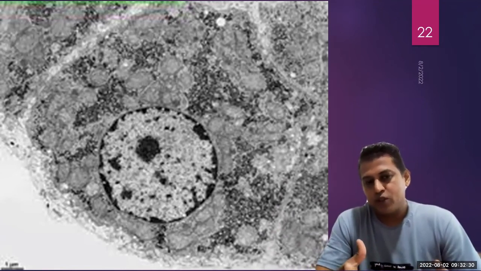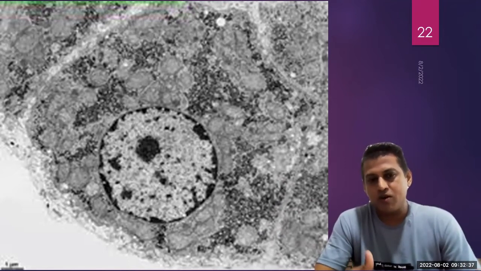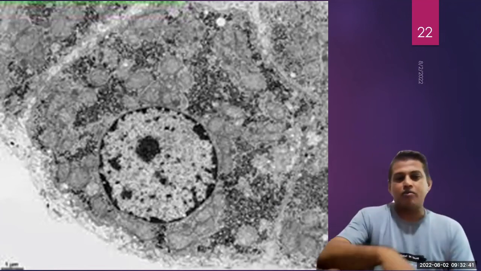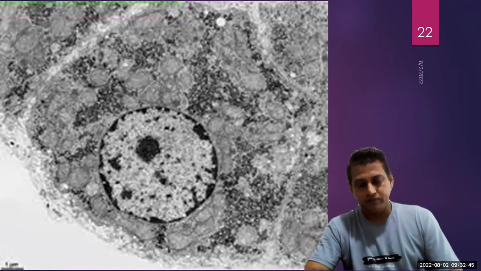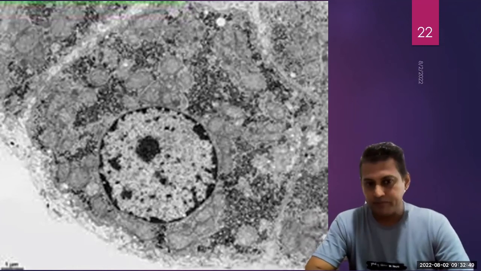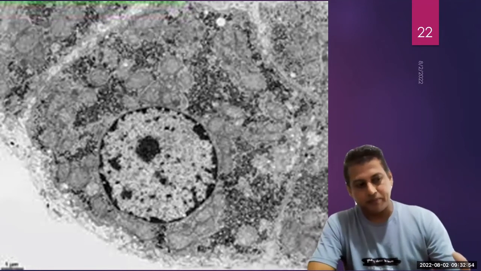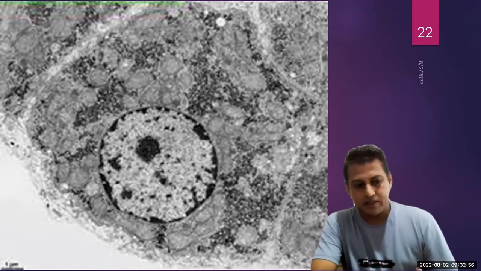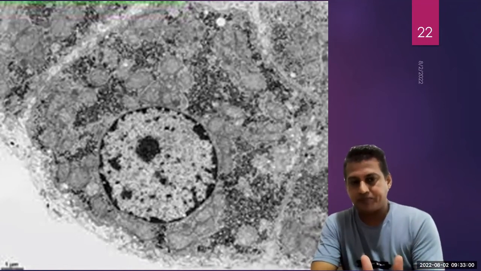Because you don't see the structure of chromosome. Because chromosome is X-shaped. Usually the picture in our mind is that a chromosome is an X-shaped molecule. But you don't see chromosome in this nucleus. It is actually the name given to the situation.